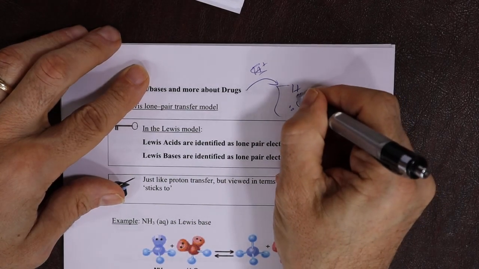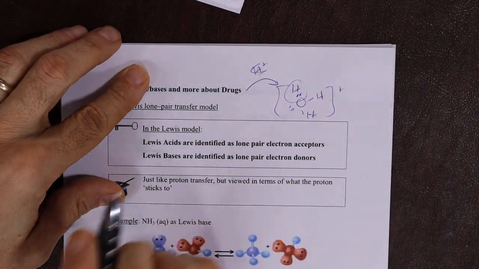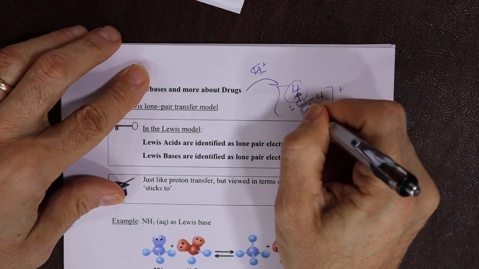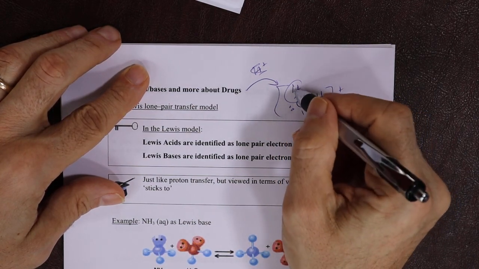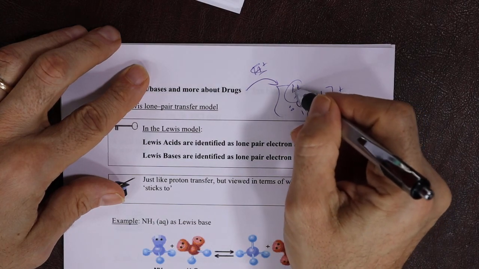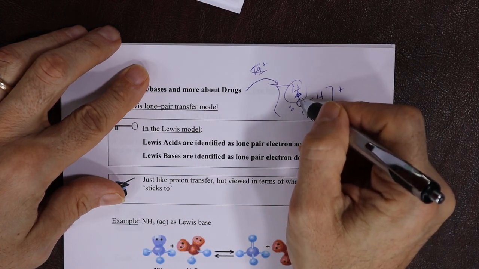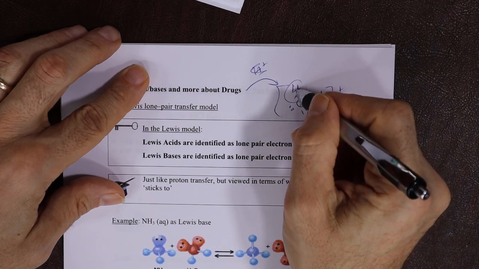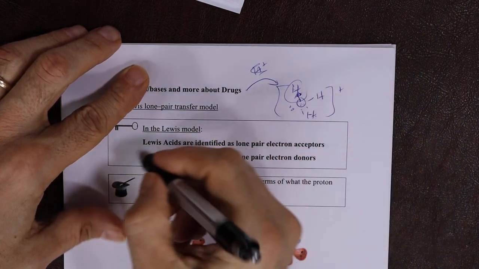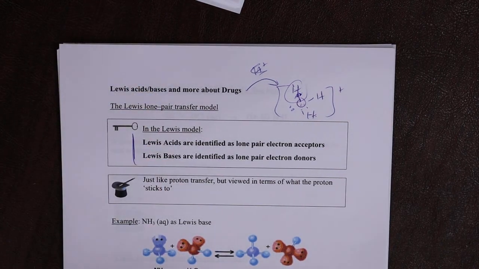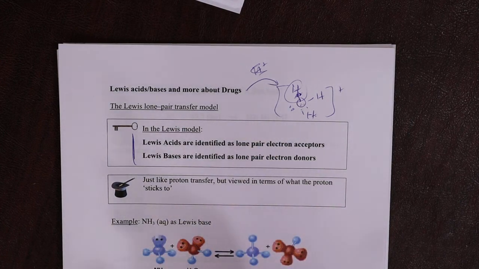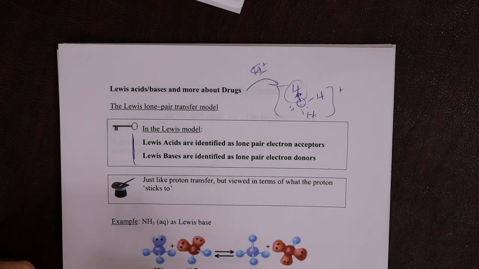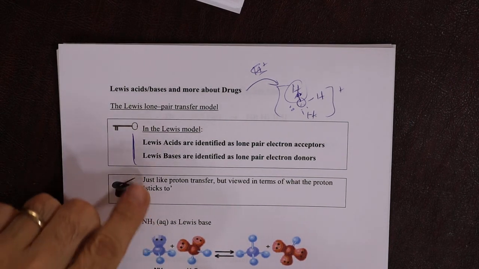But if you want to think about glass half empty, glass half full, if you look here, the oxygen has donated a lone pair to that proton, right? So this oxygen is a hydrogen plus ion acceptor, or if you like, a lone pair donor. So glass half empty, glass half full. That's the Lewis model. The Lewis model concentrates on the behavior of the lone pairs, which is great when we think about certain molecules which act as technically Lewis acids and bases, even though there's no H+ involved a lot of the time.